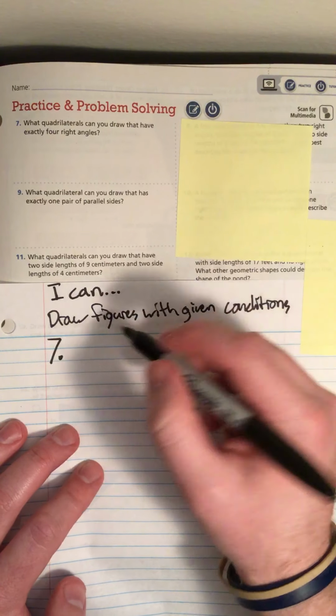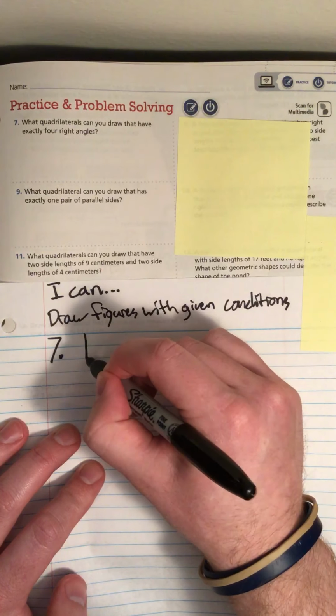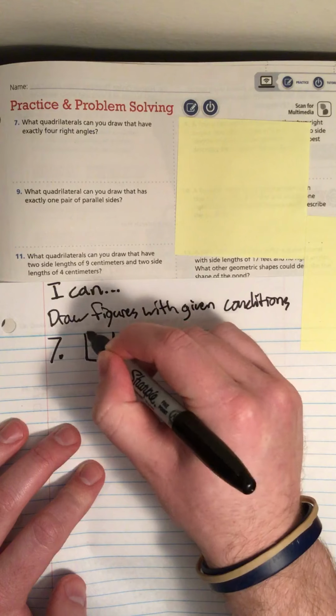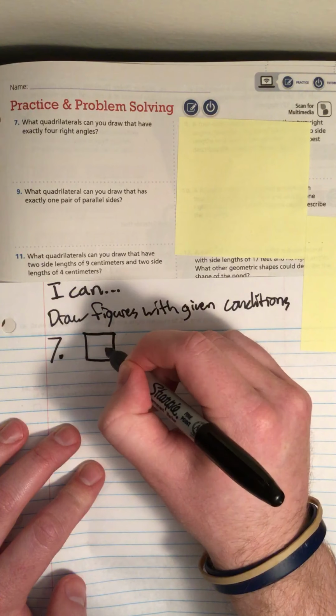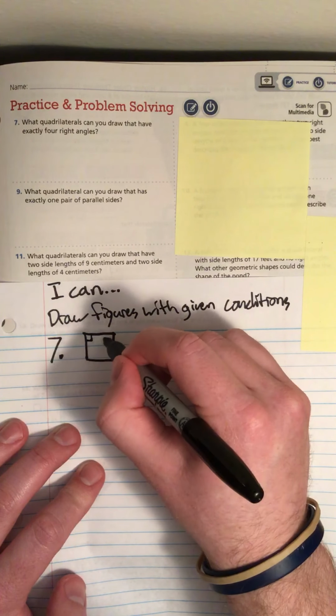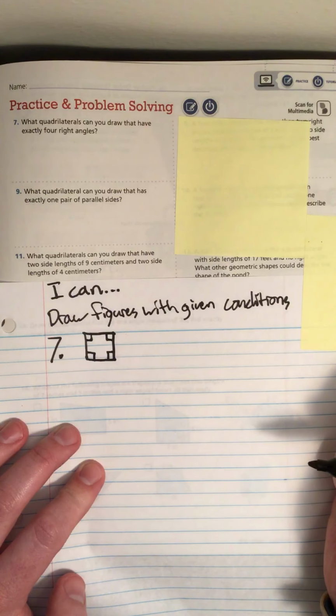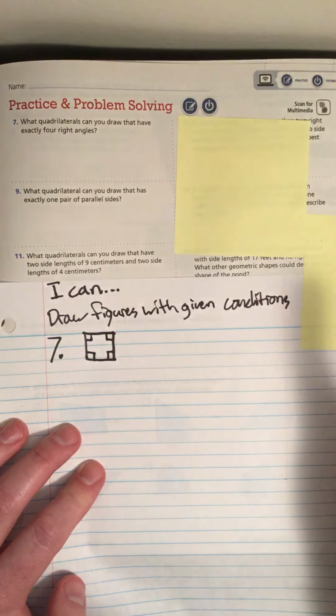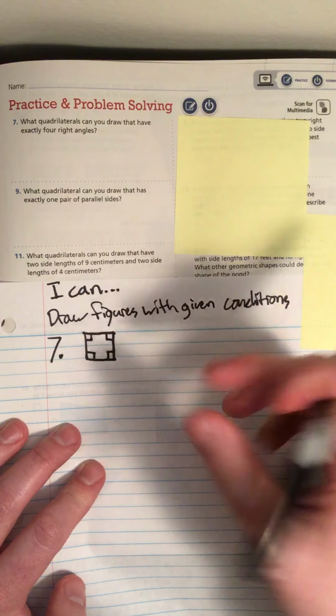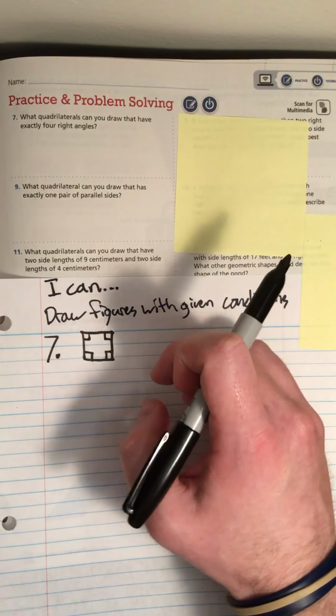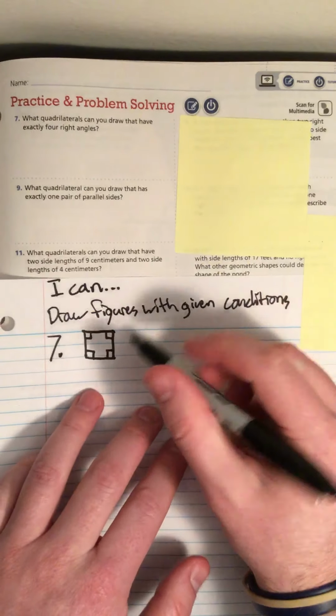The first one that comes to my brain is a square. All right? I know in a square there are 4 right angles. Okay? Now, I know there's another shape I can make as well, really just by thinking about stretching this square out.